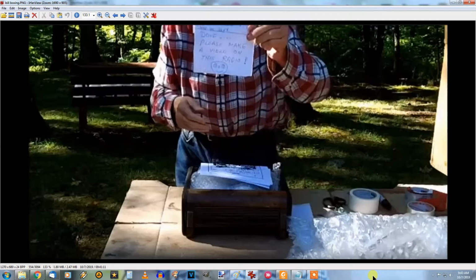I do have the caps for this radio. I can't remember if I mentioned this or not, but I did get those in the other day from DigiKey, and I think I did mention them. But anyway, those are here. And like I said, I'll be able to get started on that as well.